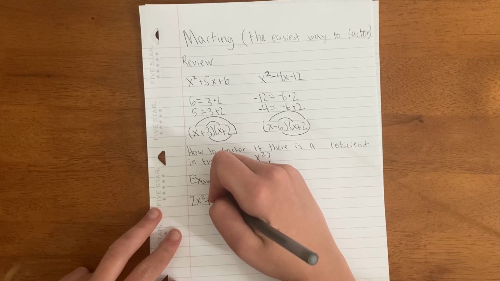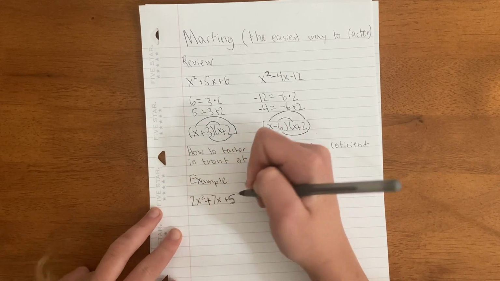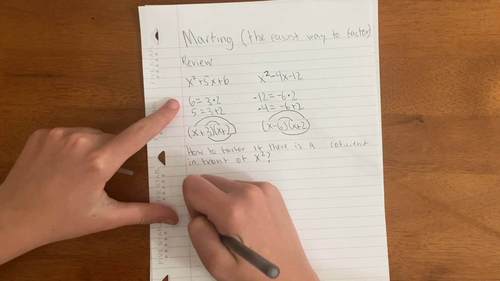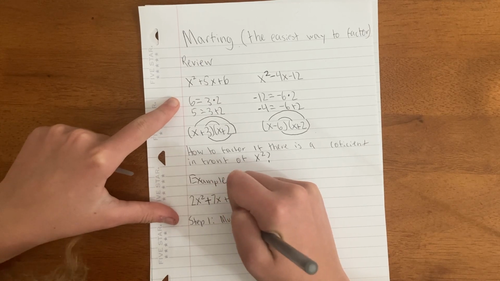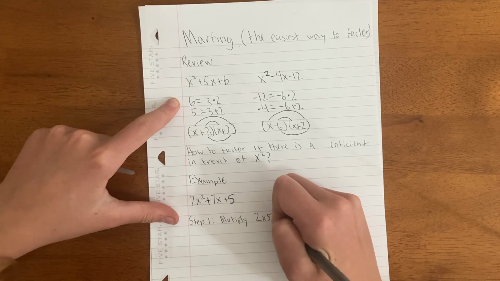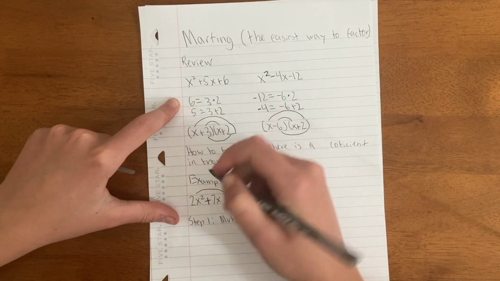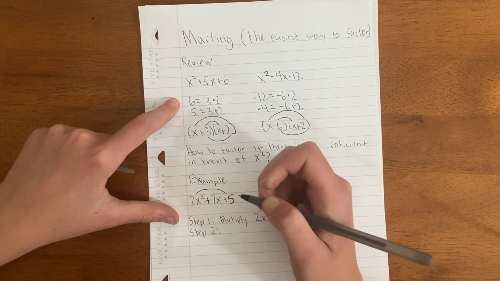So the first example we're going to go over is factoring 2x squared plus 7x plus 5. So with morphing, it's actually going to be pretty similar to the method we just went over, just there's a few extra steps. So our first step is going to be multiplying the a term and the c term, which is just the number in front of the x squared and the number at the end that doesn't have any x's attached. So in this case, 2 is in front of the x squared, and 5 is at the end, and for that we get 10.